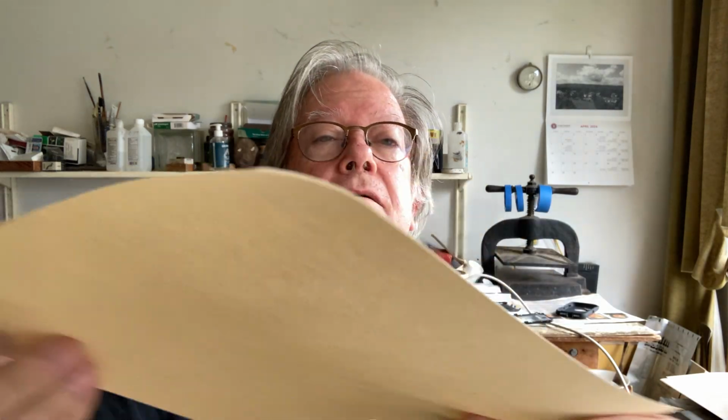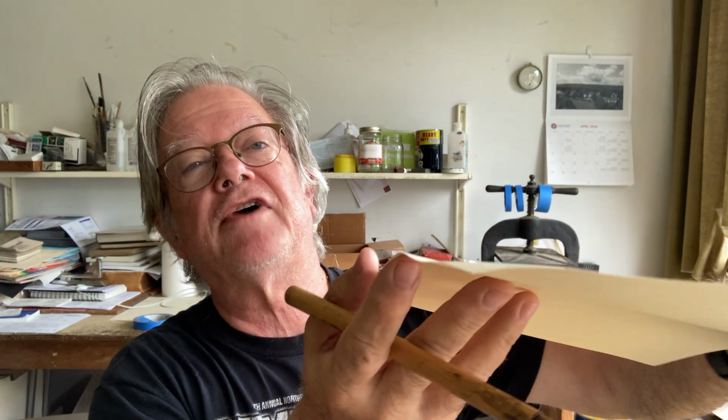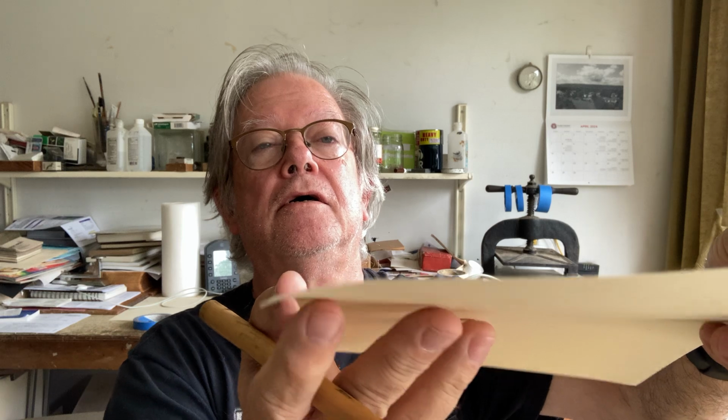This is a little destructive, because what I'm going to do is put a little bit of water on one side of the sheet, and watch what happens. Can you see that? See how it starts to curl? The fibers on the wet side are expanding faster than the fibers on the dry side, and it's curling away from the wet side. So that's one way to tell.